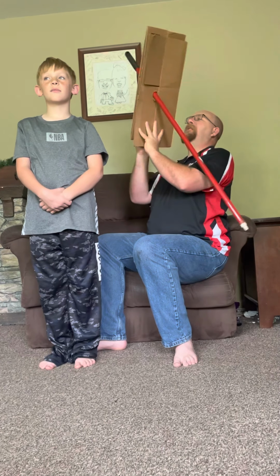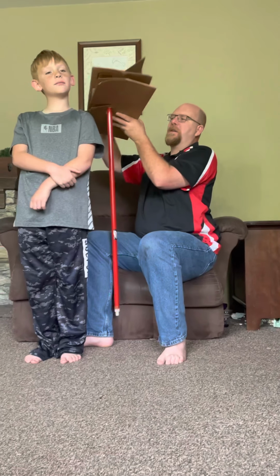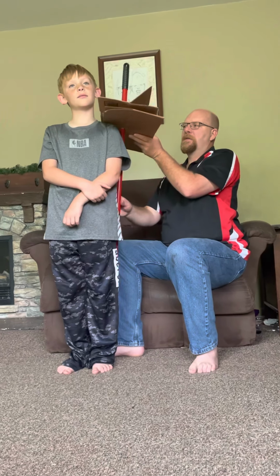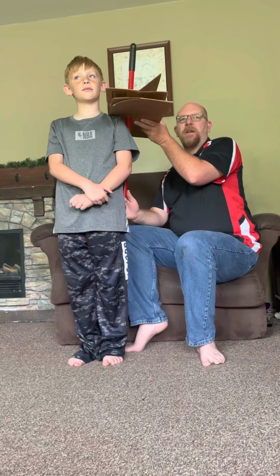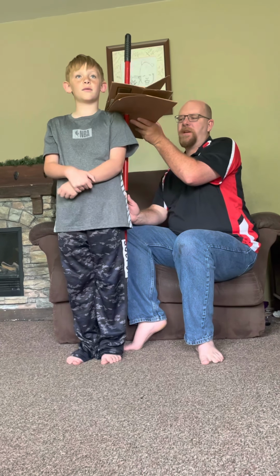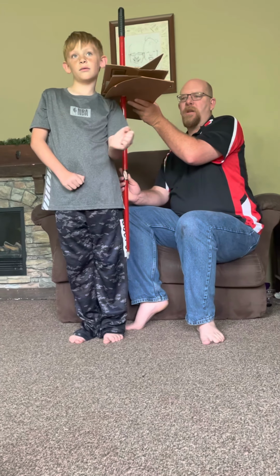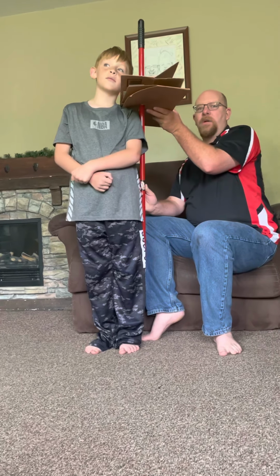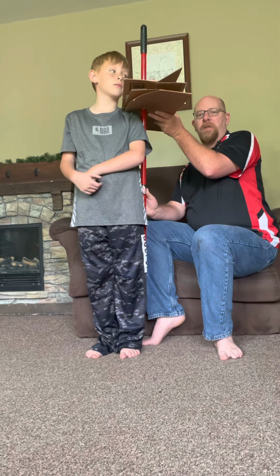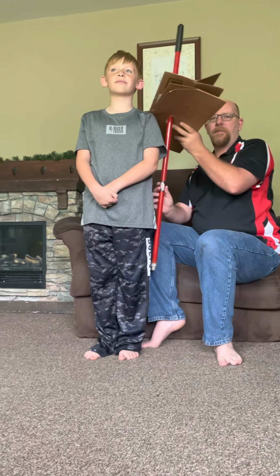Mm-hmm. Now, if I take these two boxes and I do this to represent the transverse plane, Cody, can you show us shoulder external rotation and internal rotation? So, transverse plane with a vertical axis.